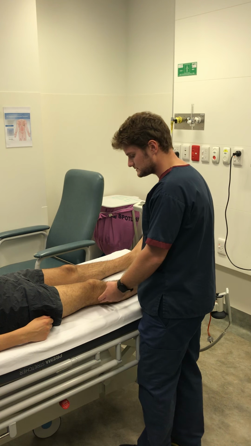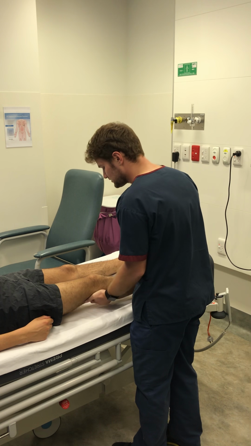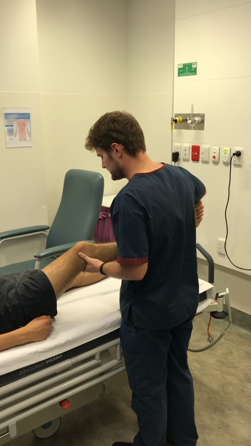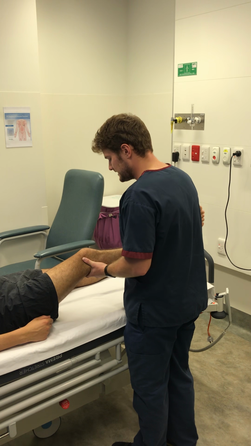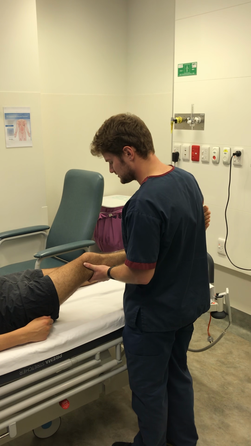While Lachman's test is the most sensitive for an ACL tear, the most specific is the pivot shift test. So we want to bring the knee up and into full extension. In ACL tears, the tibia becomes anterolaterally unstable and rotates anterolaterally.